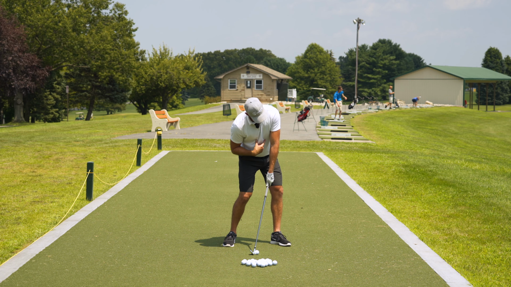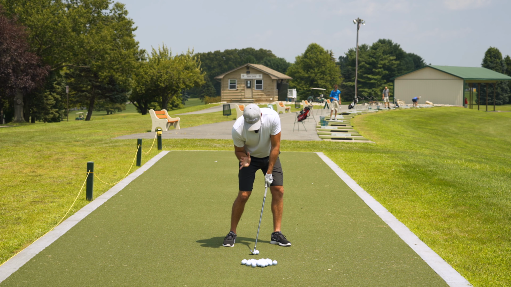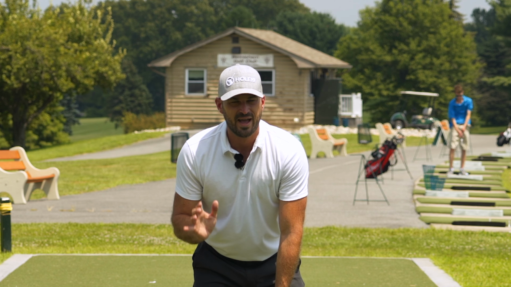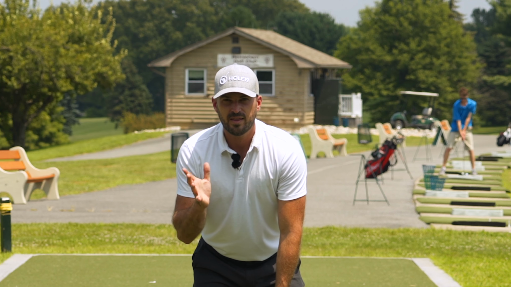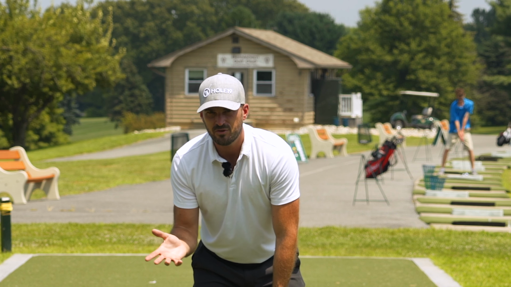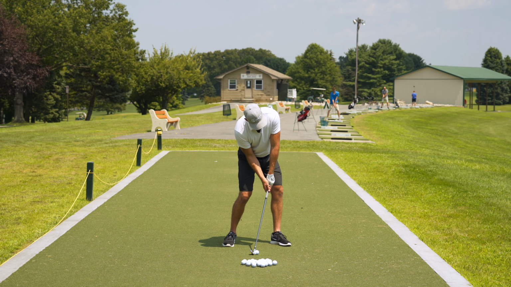So belt buckle open, rib cage open, upper body down towards the ground. How far down? Go pretty far down, and then don't guess. Have live view, record yourself. So I'm here like this at impact. Chest and right shoulder, boom.